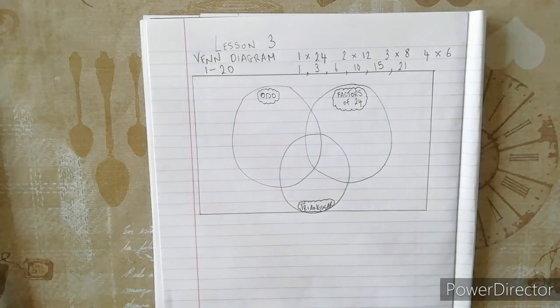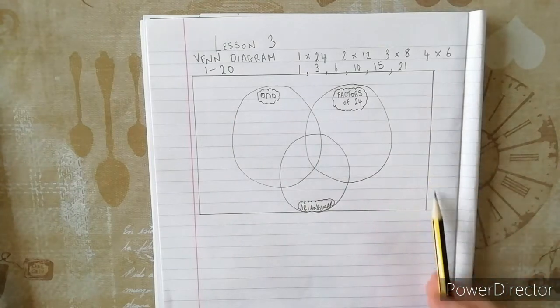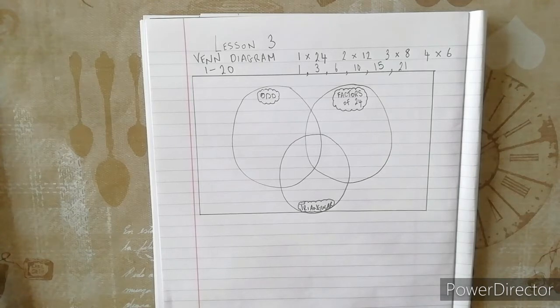Right, now we're ready to put the numbers into the Venn diagram. I said that this rectangle here is very important, and it is very important because all of the numbers must go inside the rectangle. Some of the numbers will not go inside the circles. That's okay, but they must go inside the rectangle. So we're going to take them one at a time.